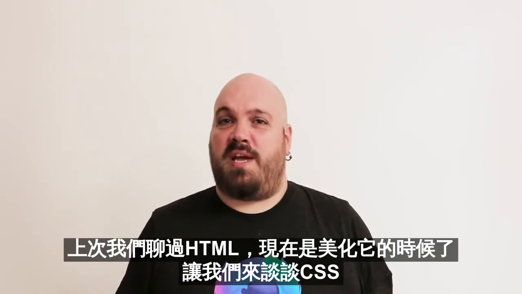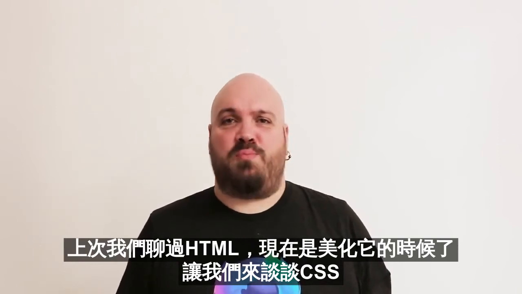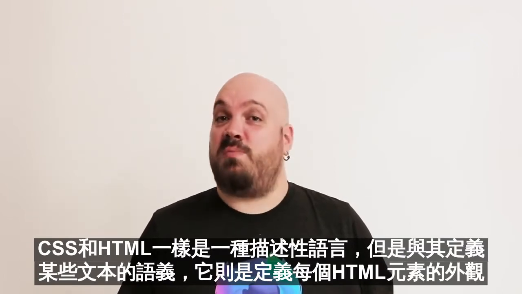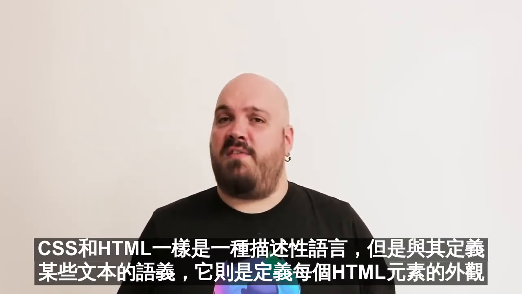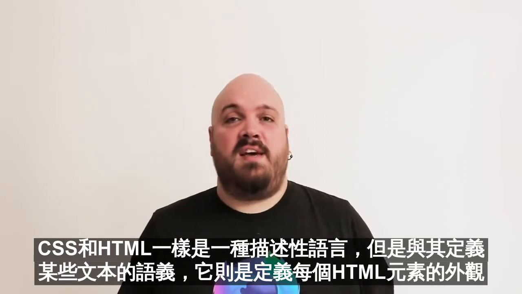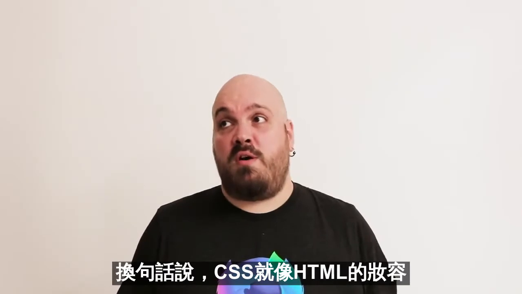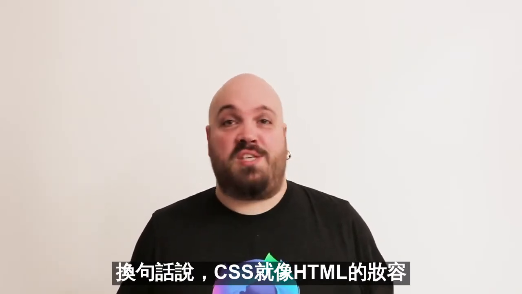Last time we talked about HTML. Now it's time to make it pretty, so let's talk about CSS. Like HTML, CSS is a descriptive language, but instead of defining a semantic for some text, it defines the look and feel of each HTML element. In other words, CSS is like makeup for HTML.